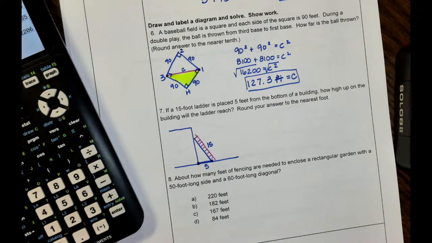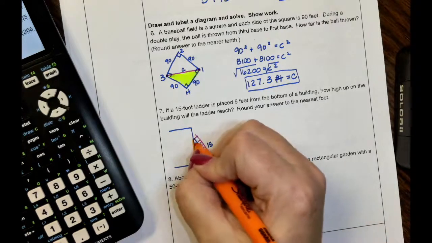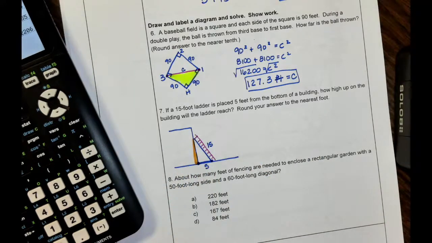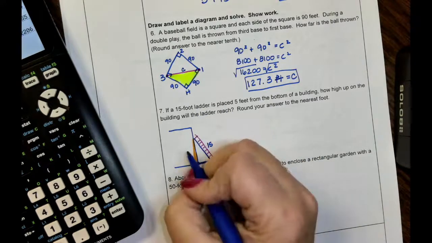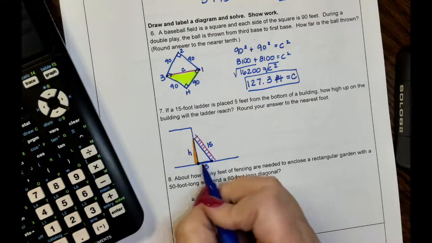So what we are looking for is this right here. How high up the building? So you can call it whatever you want. I'm going to call it H for height. You can call it whatever you want. So this is a right triangle because hopefully that building is at a right angle.